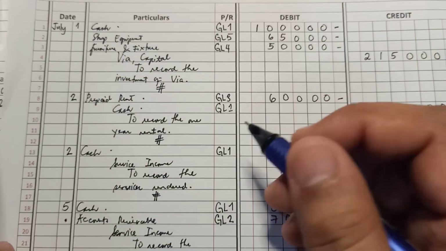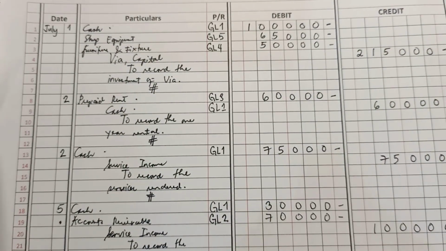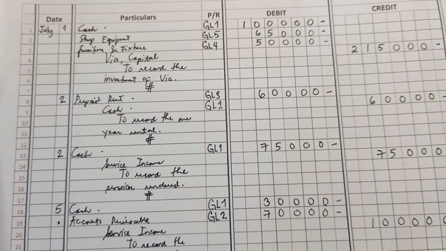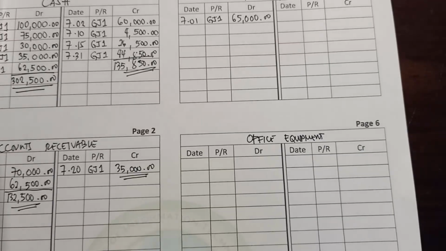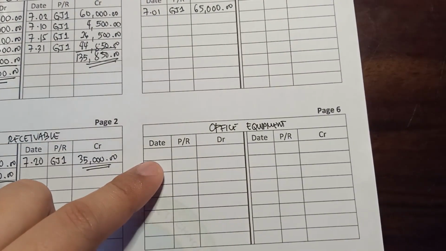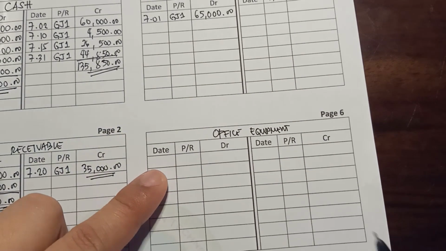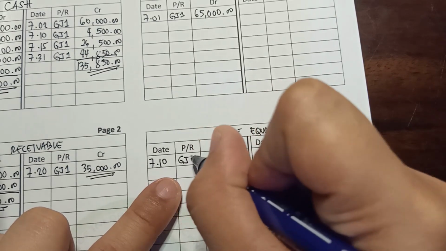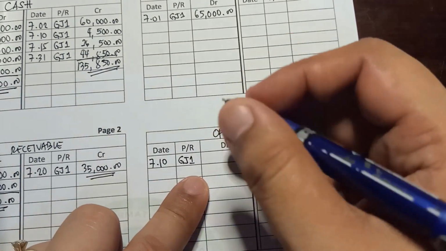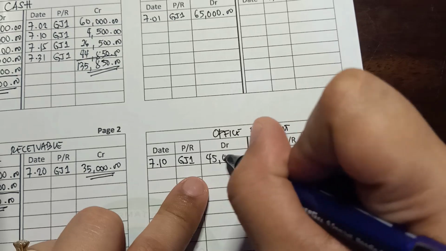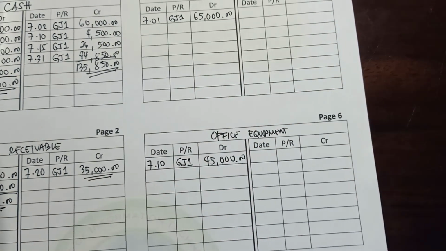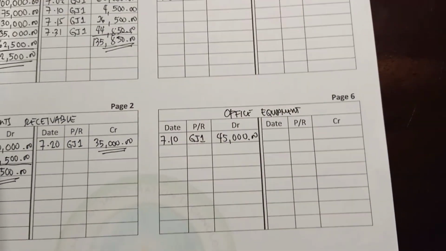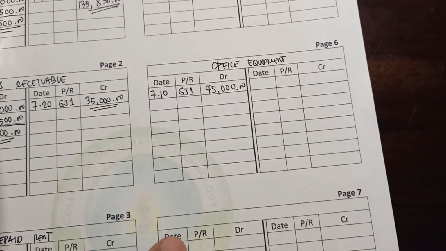So, we can indicate here, general ledger, page 6. Okay? So, magkano ang office equipment natin? Indicate muna natin yung date. July 10. So, general journal 1. Worth 45,000 pesos.